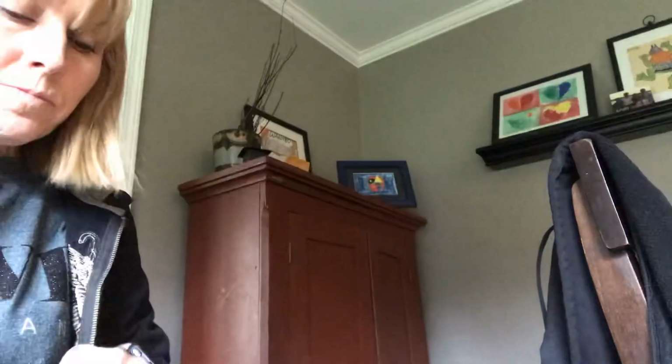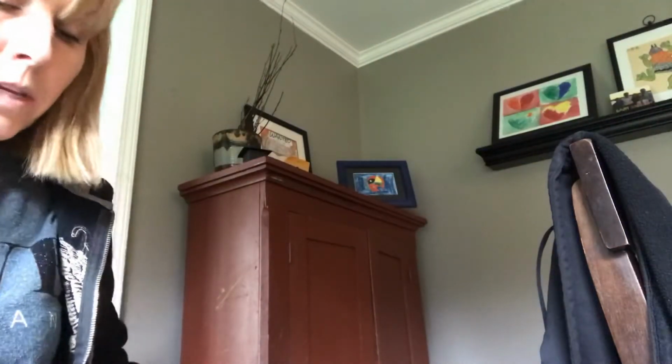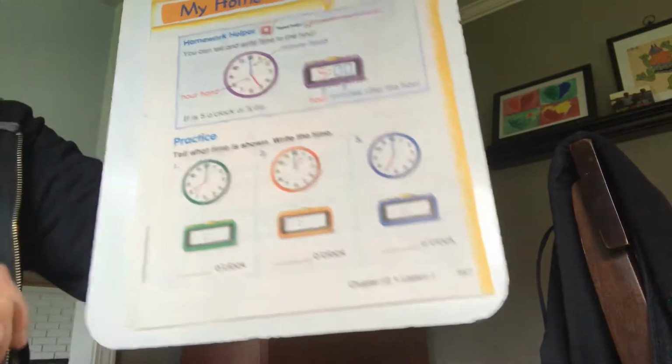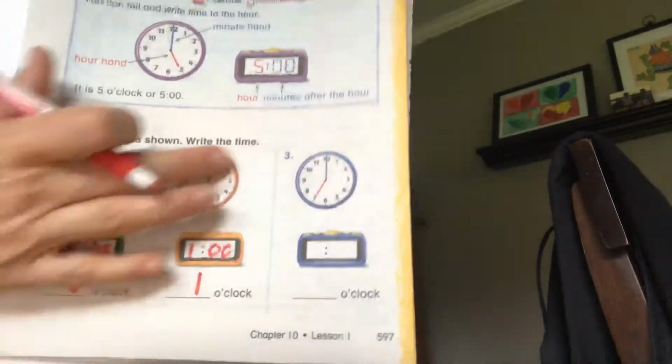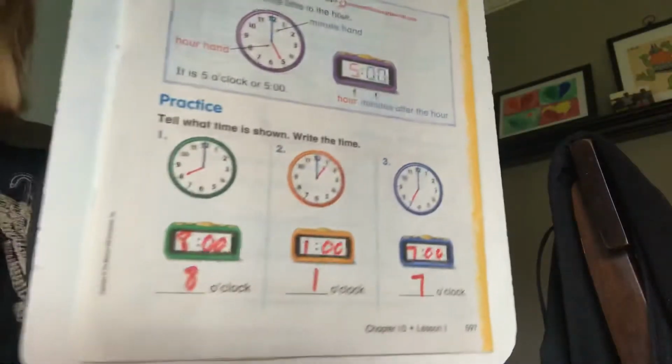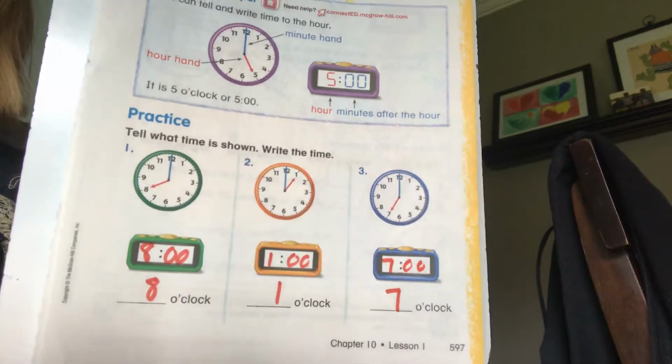Good. Okay. Homework page. The first part says write down the time. Well, short hand first is 8. If it's straight up, you say o'clock. So this is 8 o'clock. And then 8 o'clock. This is 1 o'clock and 1 o'clock. This is 7 o'clock and 7 o'clock. Yeah, pretty easy, telling time to the hour.